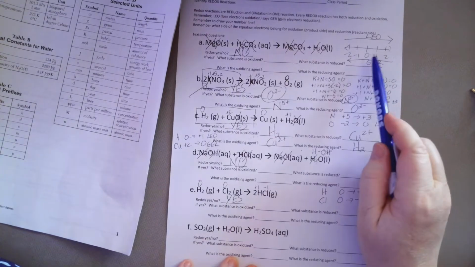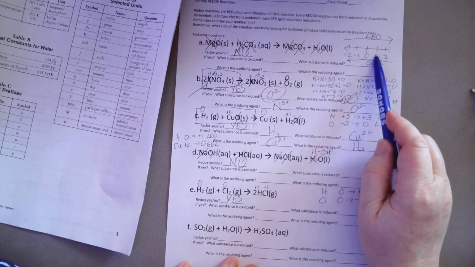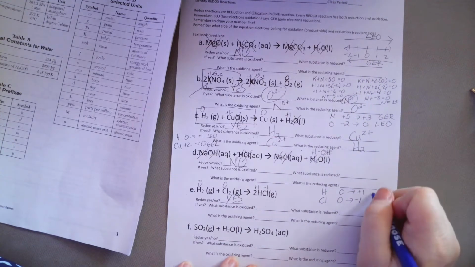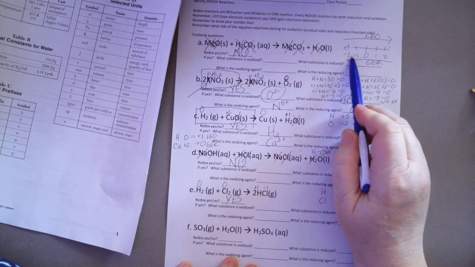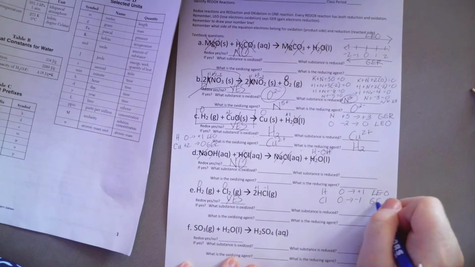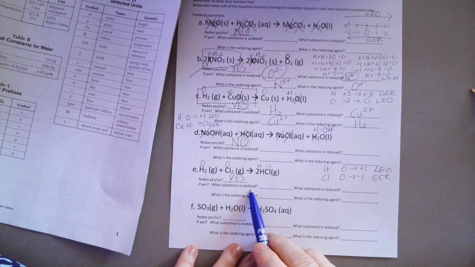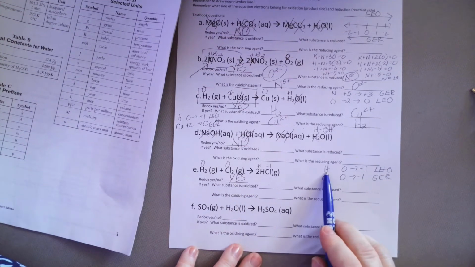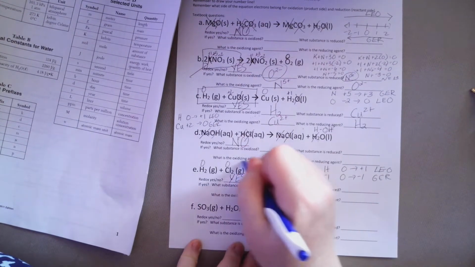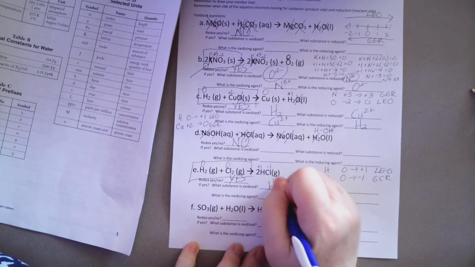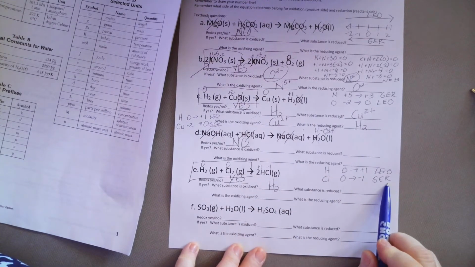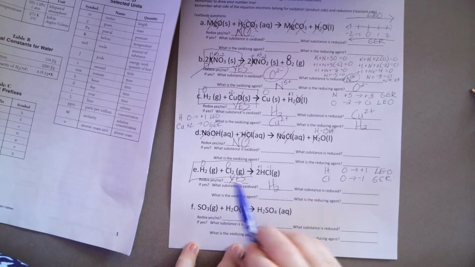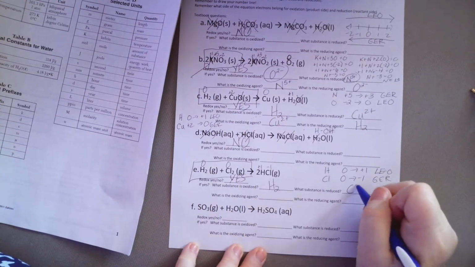Let's figure it out. 0 to +1, LEO. 0 to -1, GER. Which one is oxidized? LEO, H. What does it look like? Remember, reactant side only, H2. Which is reduced? GER, Cl.